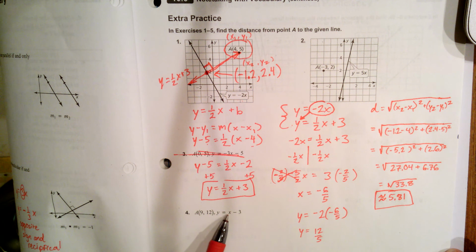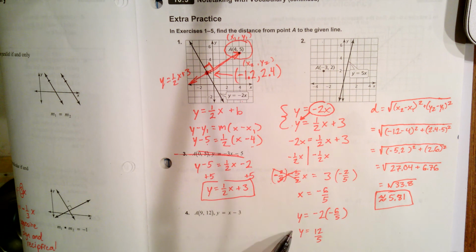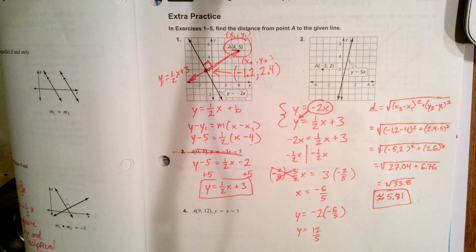That's the sound of me clicking on a calculator in the background. We've got 27.04. It is positive because negative times negative is a positive. Plus, we have 2.6 times 2.6, and that equals 6.76. I'm going to add the two together in my next step, and that equals 33.8. So the square root of 33.8 is the distance from A to the line.